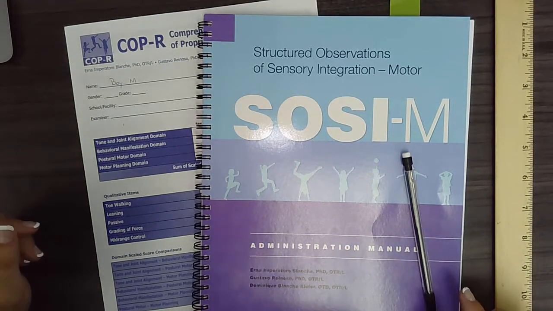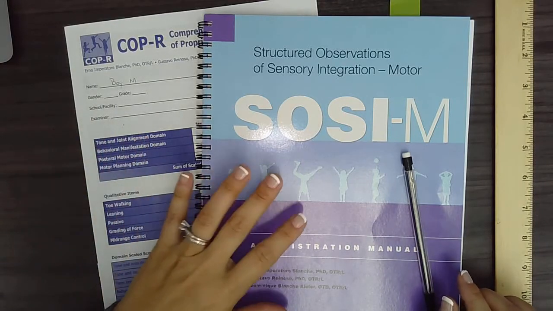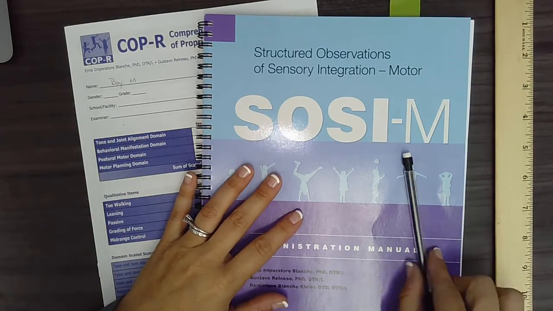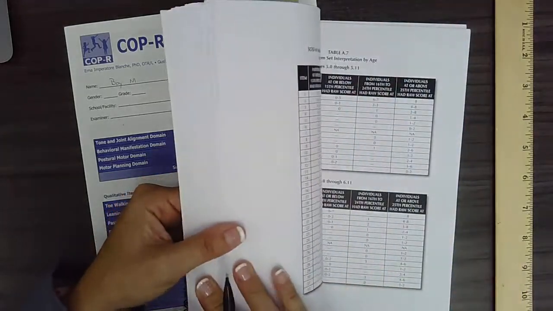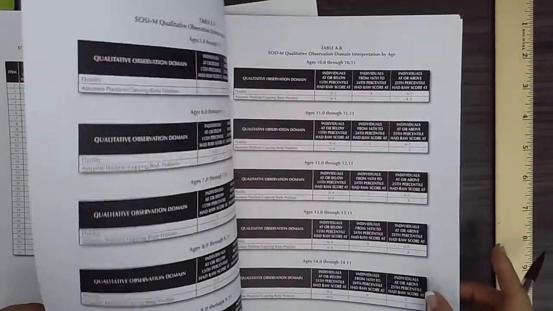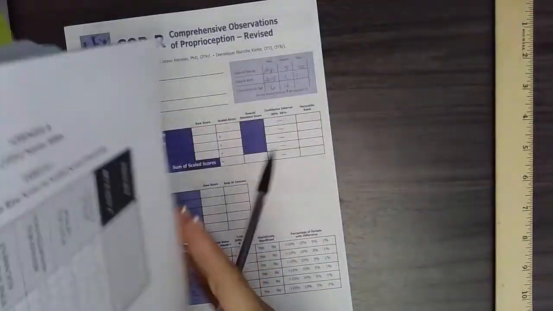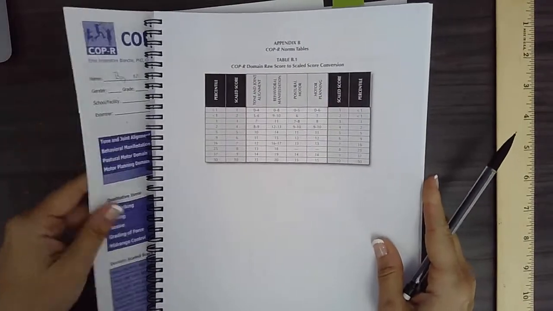We will now go over manual scoring of the COP. Again, you're going to need your record form, your manual, a ruler, and a pencil. And again, you're going to want to work your way through the tables. The tables for the COP are in Appendix B. They start at Appendix B, and that's where we're going to start today.